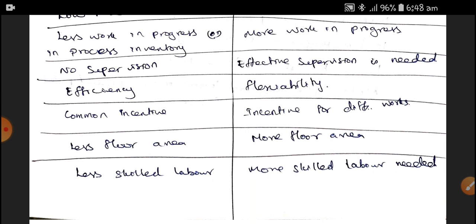So according to the product the incentive may be different, whereas in the product layout less floor area is needed. In the process layout high floor area is needed. In product layout less skilled labor can be used, whereas in the process layout more skilled labor is needed. In the product layout a simple or standard job is coming, therefore a man can repeat the same work a number of times, whereas in the process layout different products are coming, therefore the knowledge level of the skilled technician is needed.